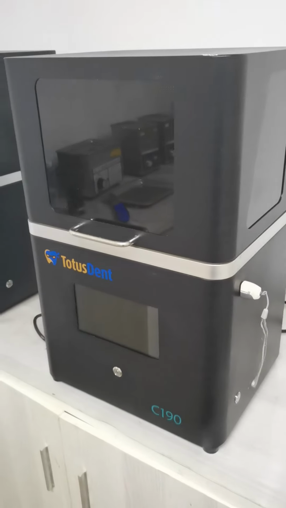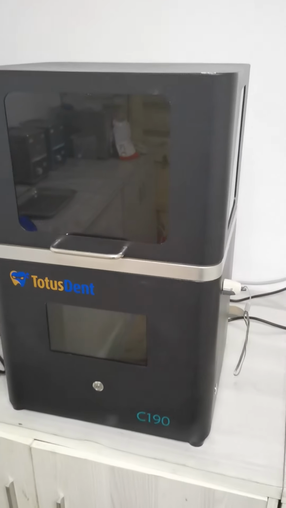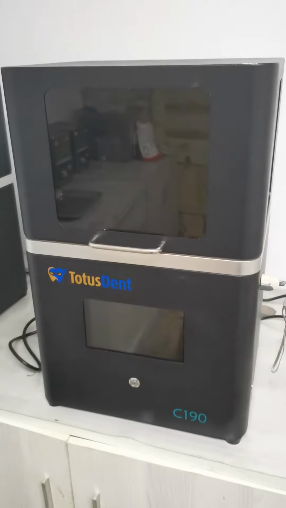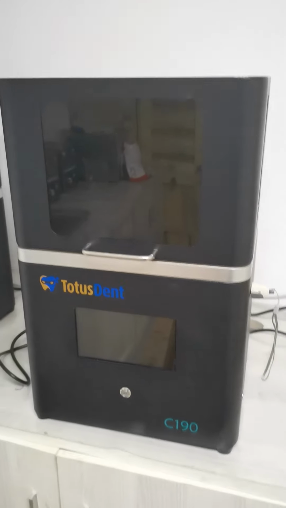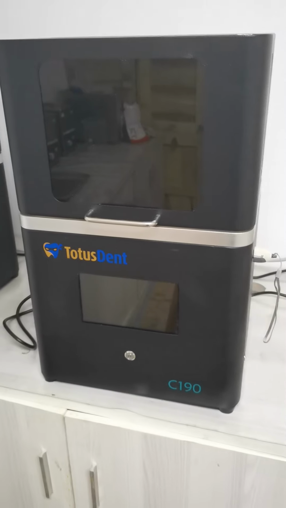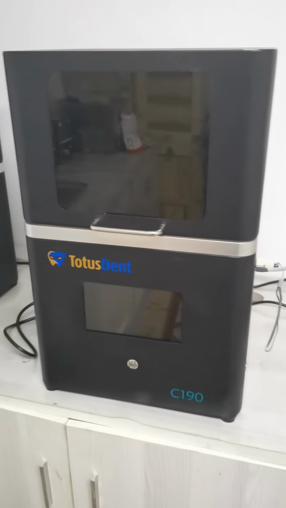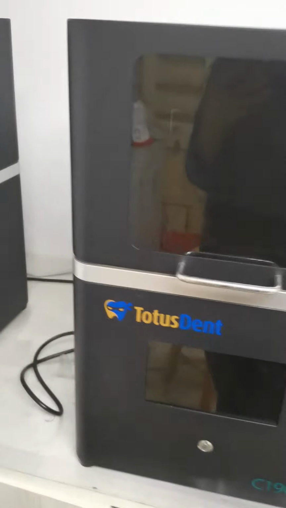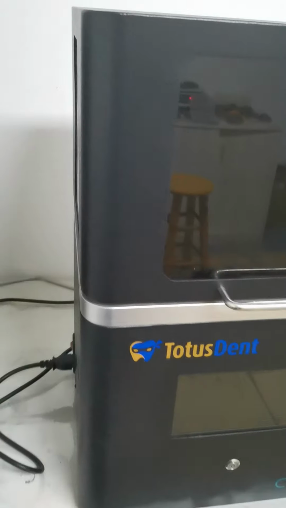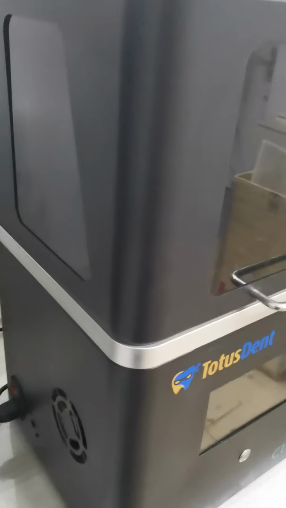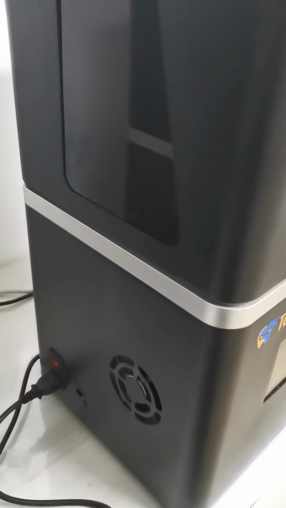And today I'm going to introduce you to our 3D printer for dental. This one is a desktop printer. It's called C190, and this one could print dental models. I'm showing you how to use our printer.